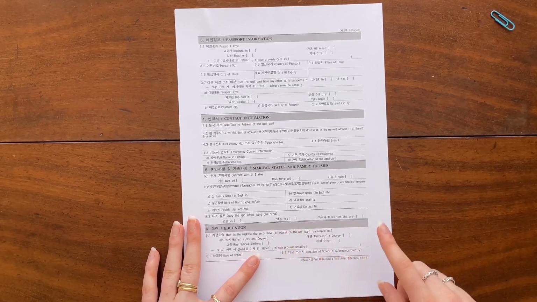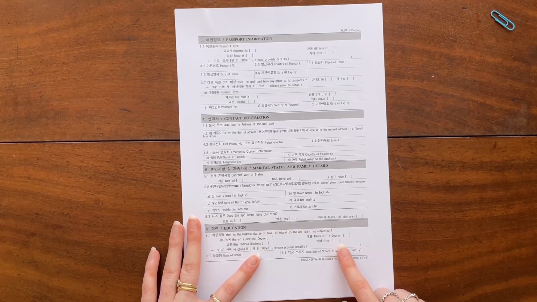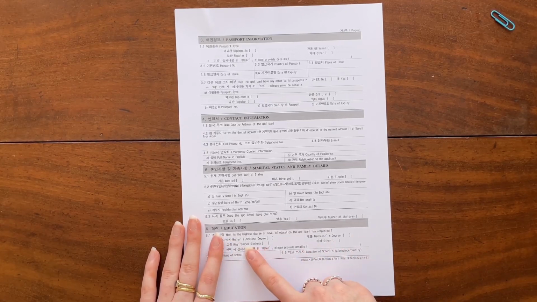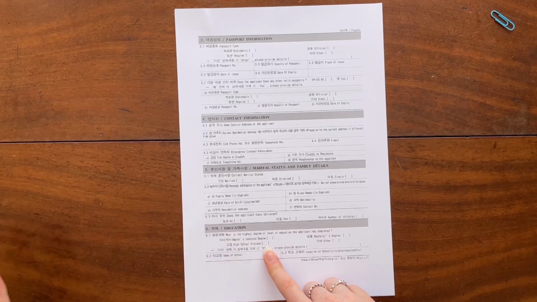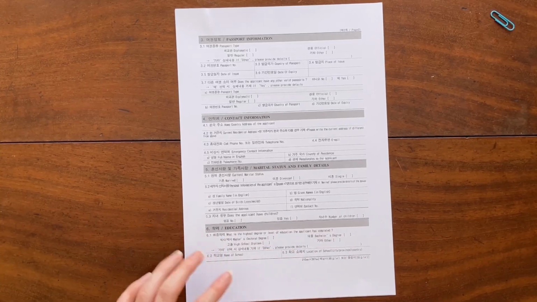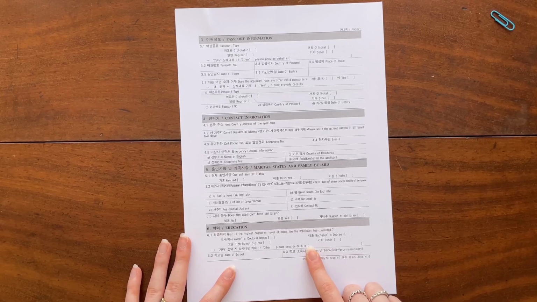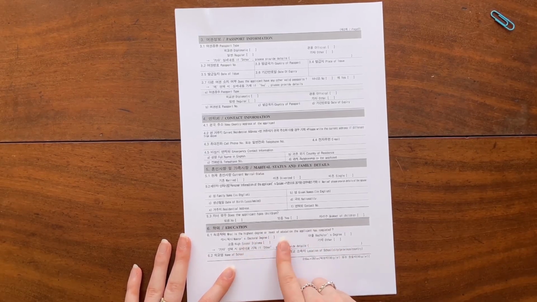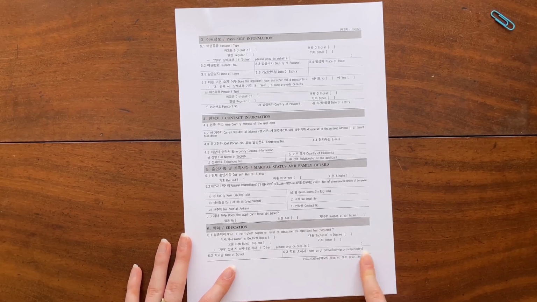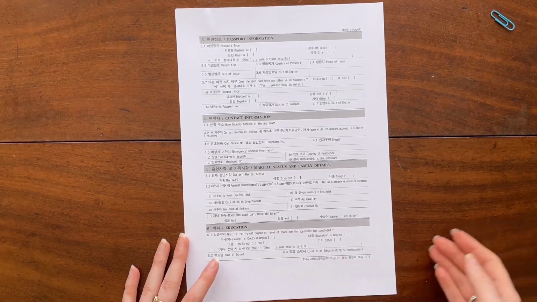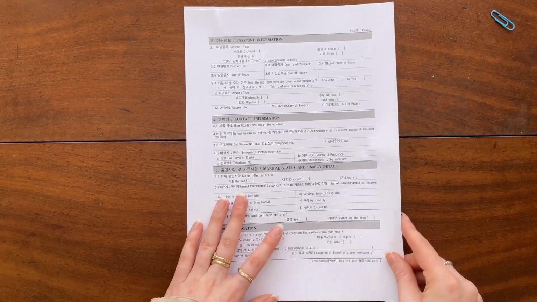High school diploma. For me, I put other, because high school diploma I would say would be GCSEs equivalent for us. So I put other, and then for the details I just put A levels in caps. And then you put the name of the school where you got the qualification from and the location. That's the location of school, city, province, country. So I put Norwich, because that's the city that I did my A-levels in.